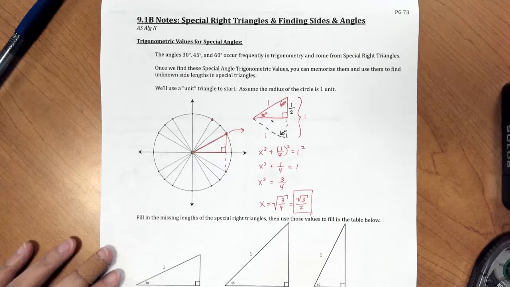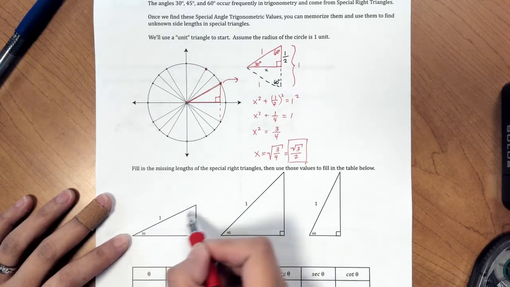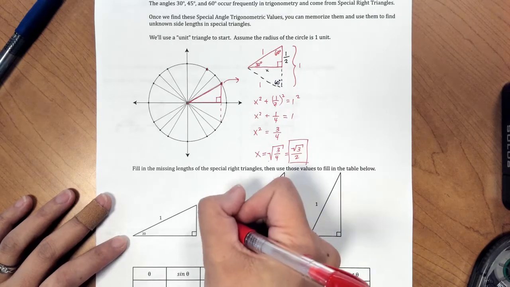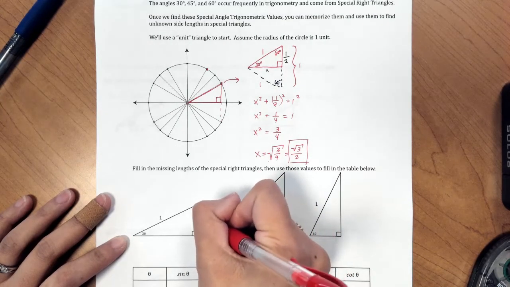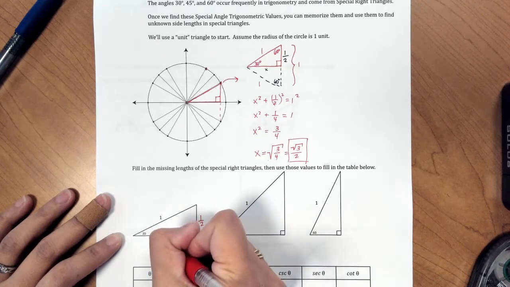So anytime you see something like this, we know that the hypotenuse is always 1, notice. This short side is 1/2, because we can imagine the triangle being drawn in. And then this one is root 3 over 2.